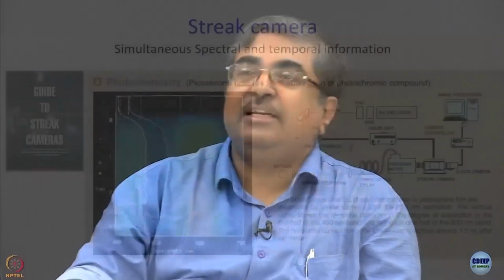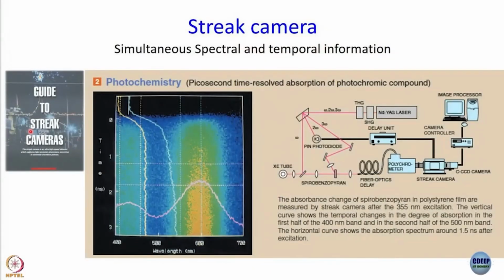But now you can run streak cameras in many different modes. I encourage you to read this book, Guide to Streak Cameras, and there you can see how a streak camera can be run in photon counting mode and so on and so forth. So, now time resolution is better and one can actually believe multi-exponential decays on a streak camera also. Achha, another advantage I forgot before I go into the cons.